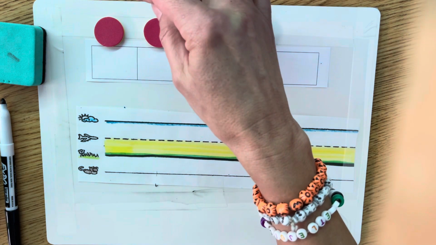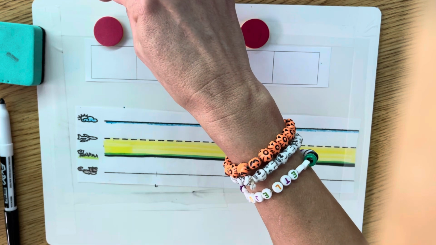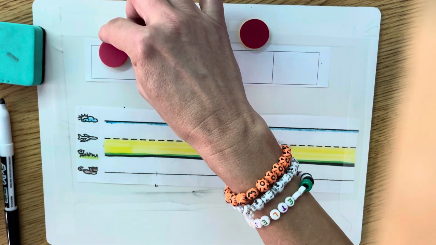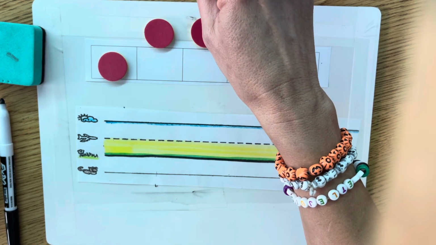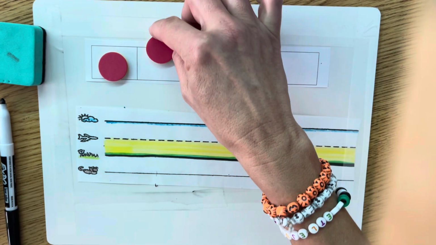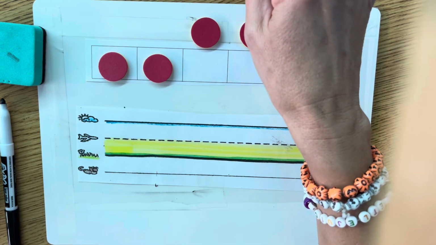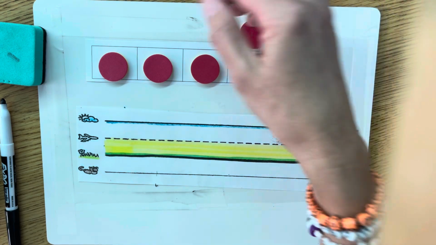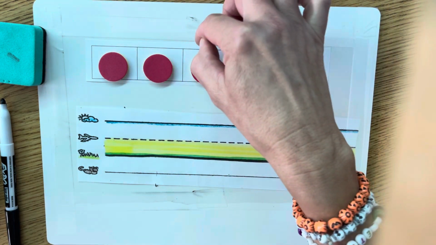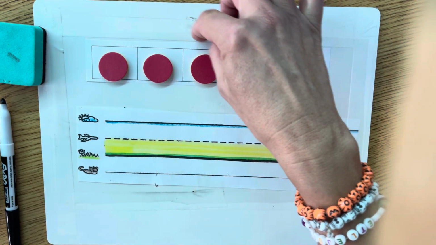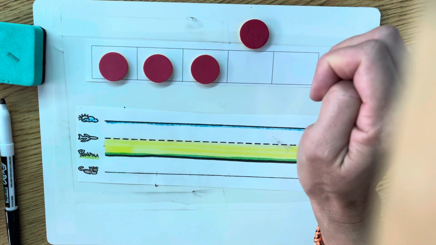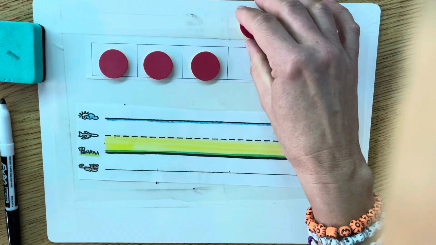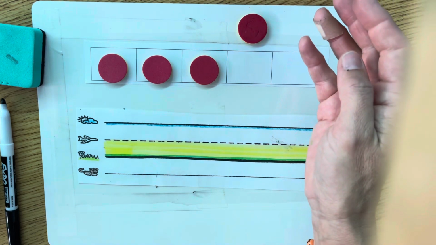Let's see how many sounds we hear in the word pod. P. Ah. D. I don't hear any more. P-odd. Pod. I hear 1, 2, 3 sounds in the word pod. I don't need this one because I don't have 4 sounds, just 3.